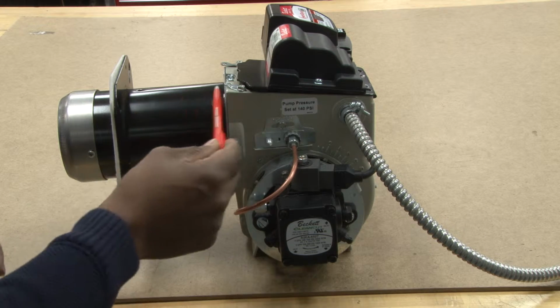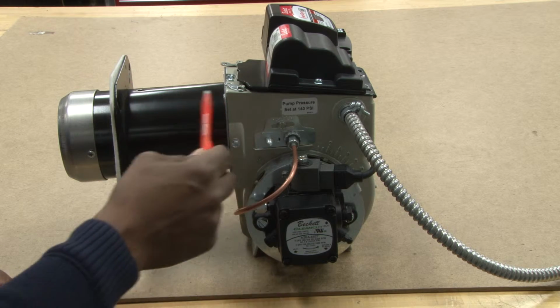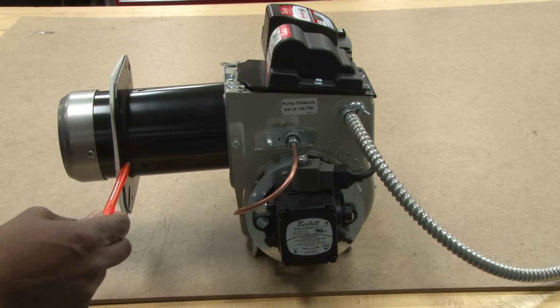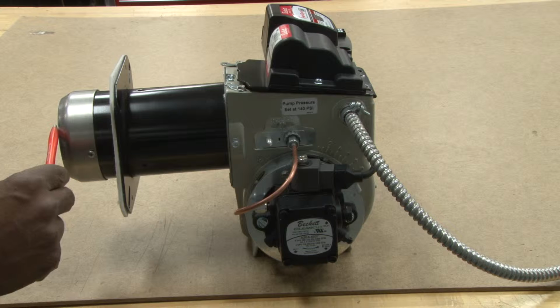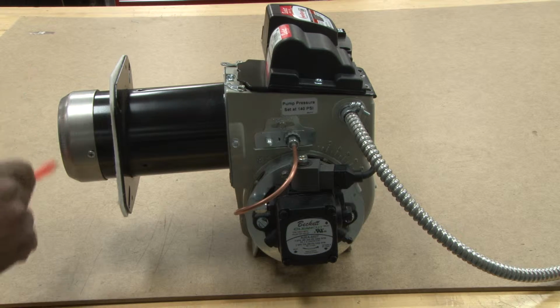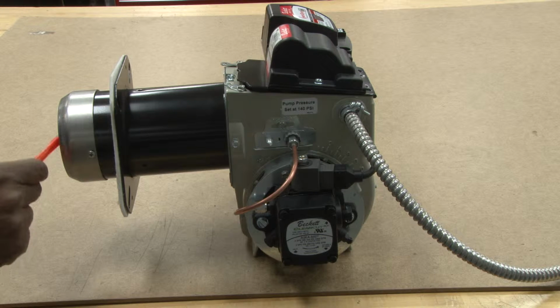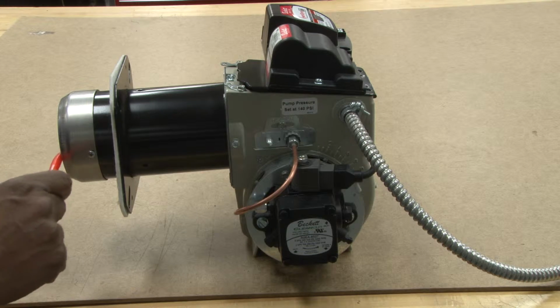And this is the burner tube, which is the portion external to the furnace. This flange will be the portion inside of the combustion chamber of the furnace. This will produce the flame outside of the burner to create heat inside of the combustion chamber.